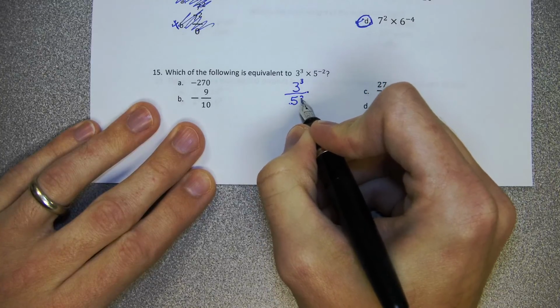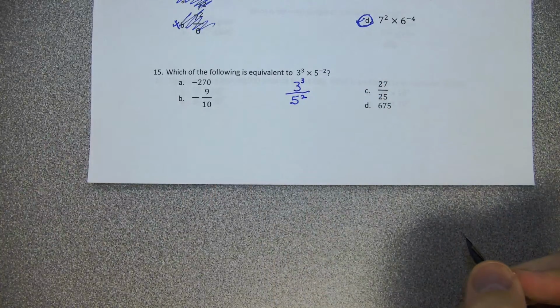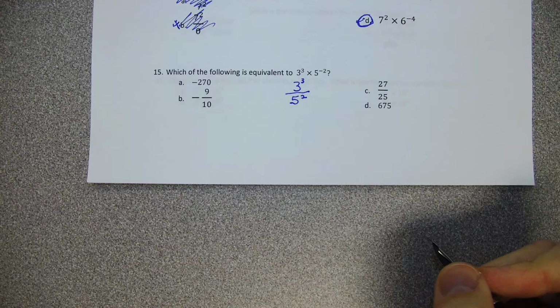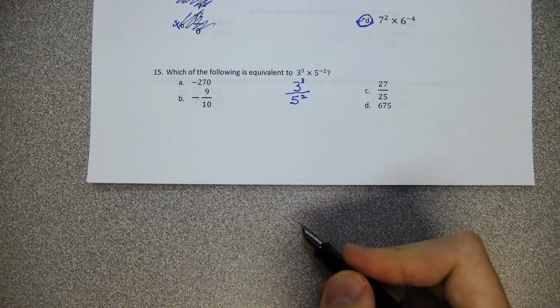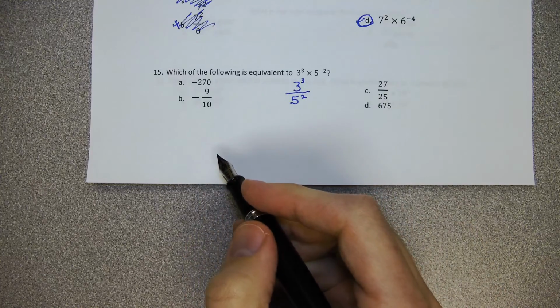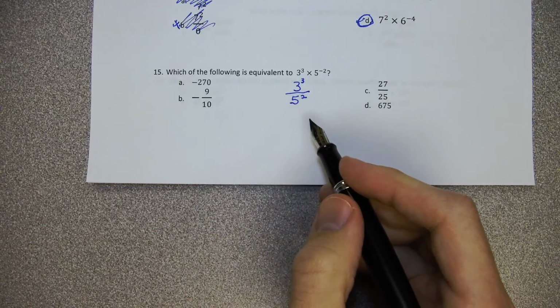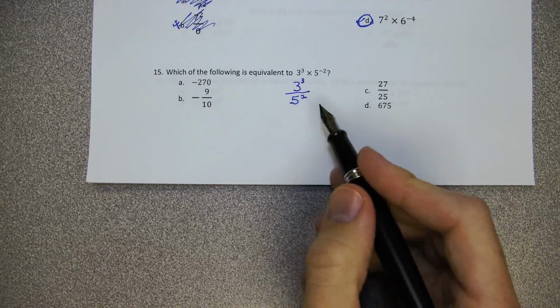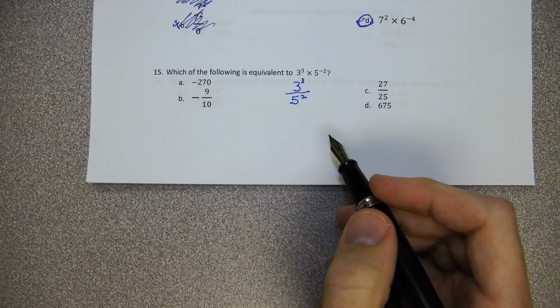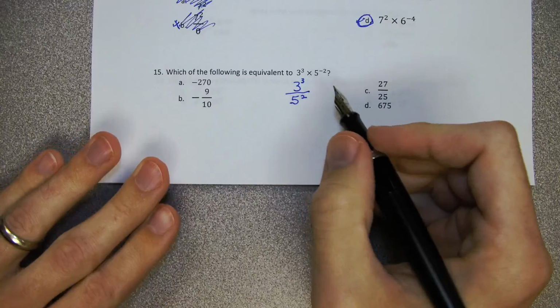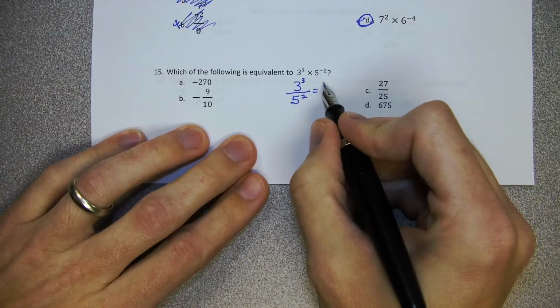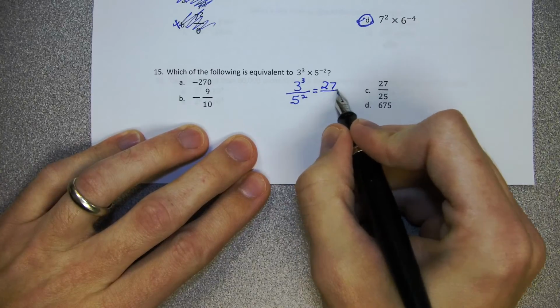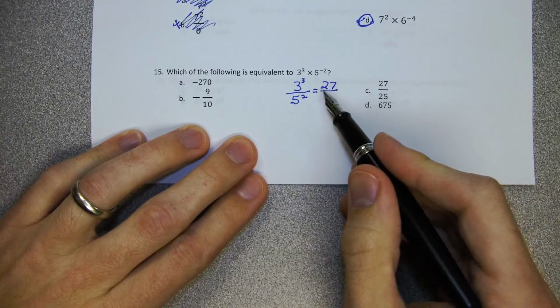5 to the 2nd, there it is. We've gotten rid of the negative sign when we moved it down to the denominator. All right, well, none of my answers seem to match what I see here, so we're probably going to have to keep working. Let's try something. Let's go ahead and take 3 to the third. That's not going to be a very large number. Let's see, 3 times 3 is 9, times 3 more is 27. All right, so my final answer is going to have a 27 up top.